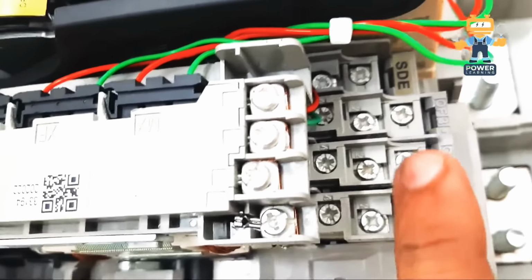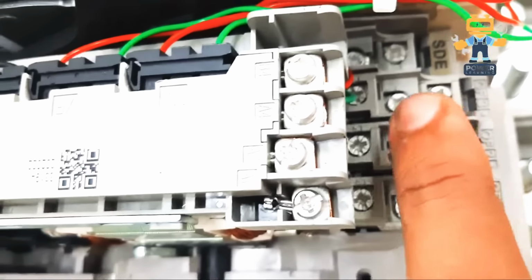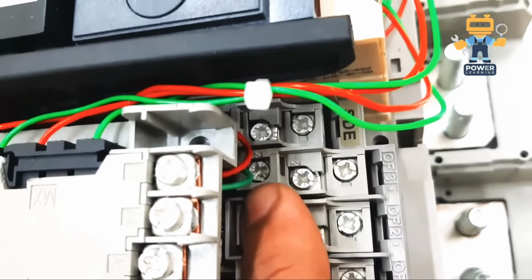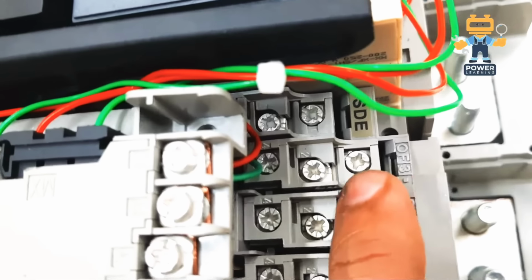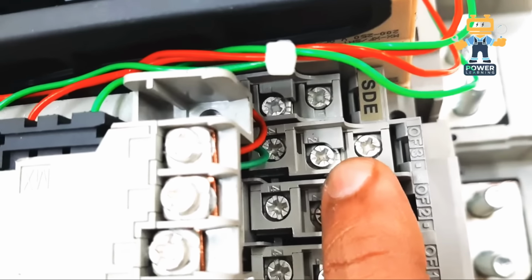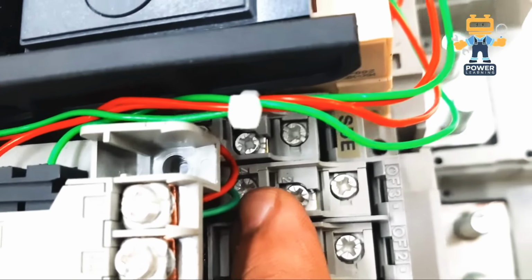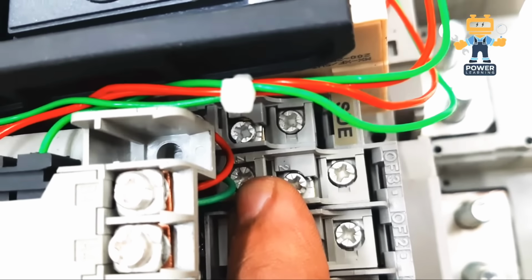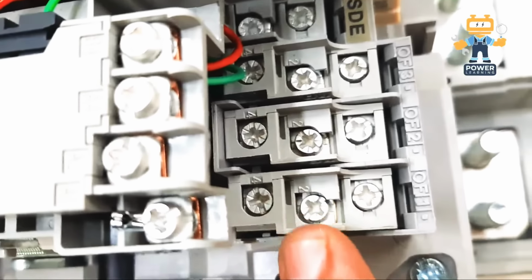This you can use. Here we have common, normally close, and normally open. So in normal condition, breaker off condition, these two will be normally close, and when the breaker is on, this terminal will get close. Okay, so we will use this in our wiring.